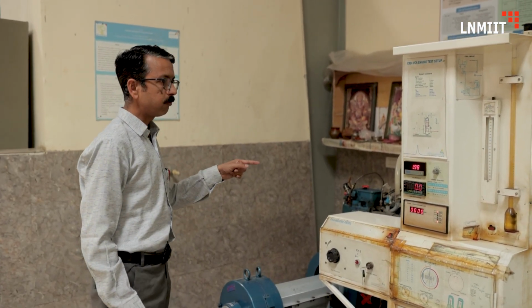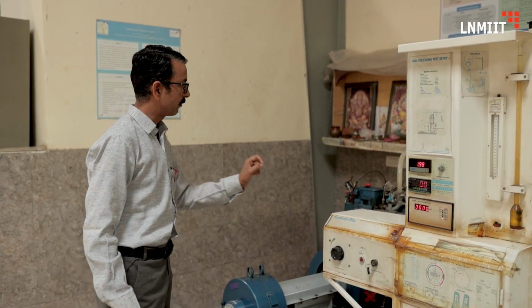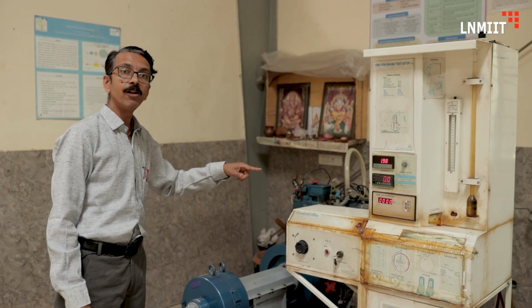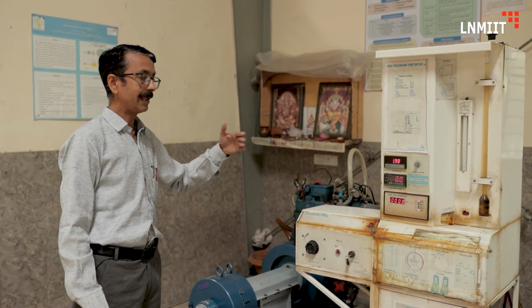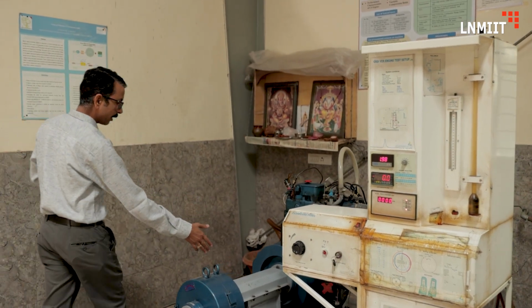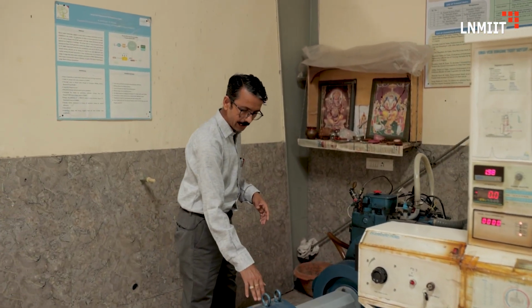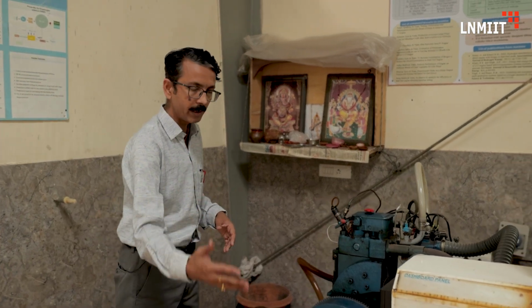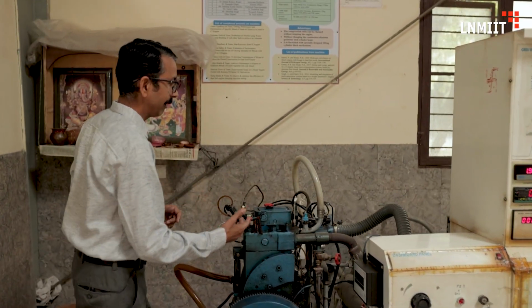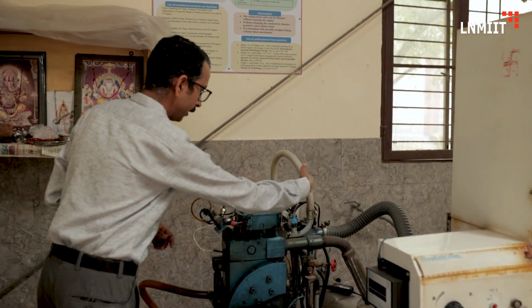So this is a computerized variable compression ratio engine with the facility to operate on diesel as well as gaseous fuel like LPG, biogas, etc. In this setup again there is a dynamometer, which is an eddy current type of dynamometer, in order to calculate the power output, and there are various mechanisms like the dual fuel mode.